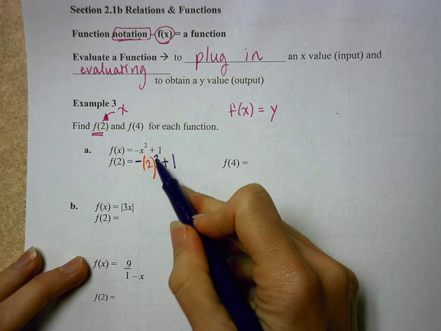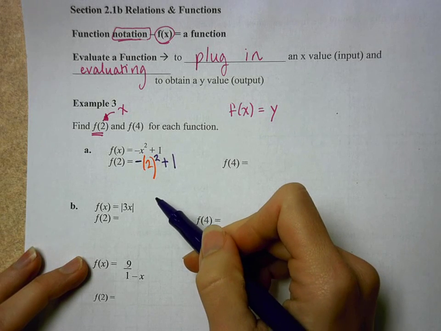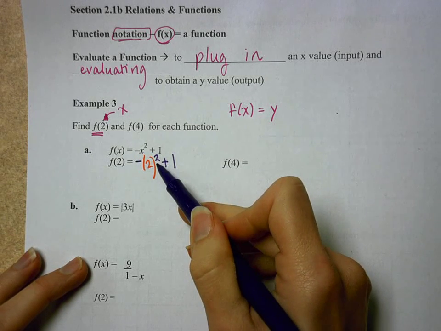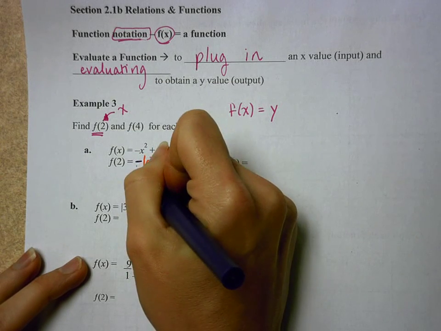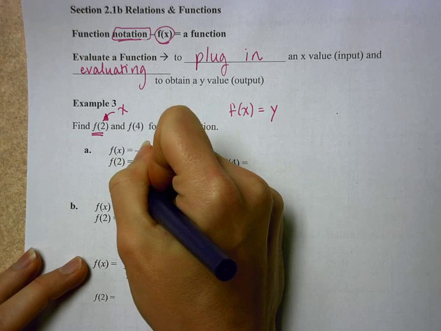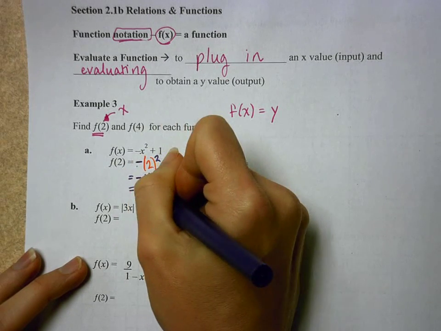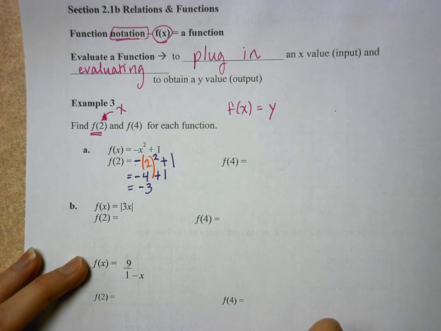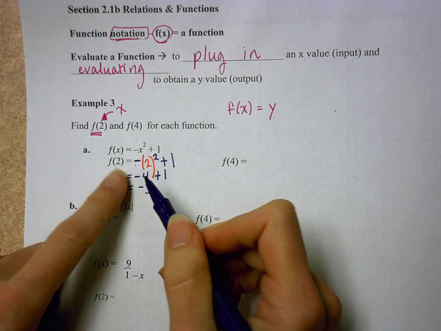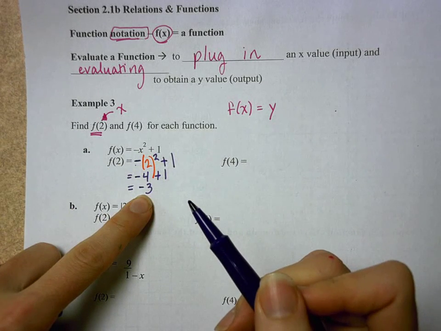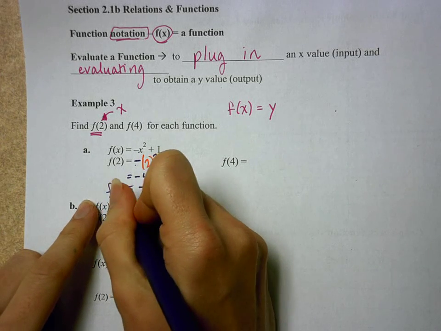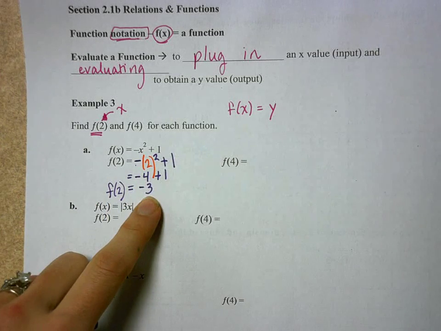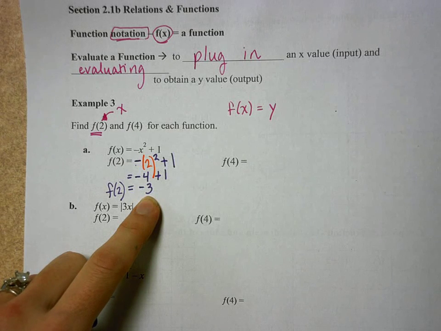And we know that we have to do exponents before multiplication when simplifying. So 2 squared is 4. The opposite of 4, or negative 1 times 4, is negative 4 plus 1, which comes out to equal negative 3. So all we're saying here is when x is 2, y is negative 3. Or in other words, when you evaluate the function at 2, you get an answer of negative 3.